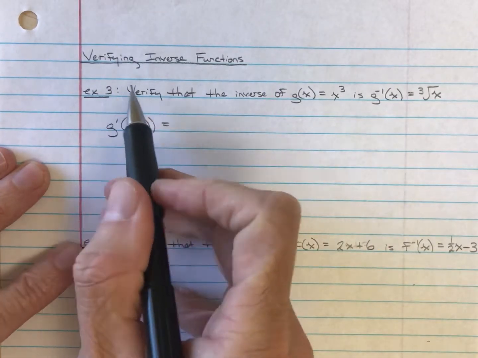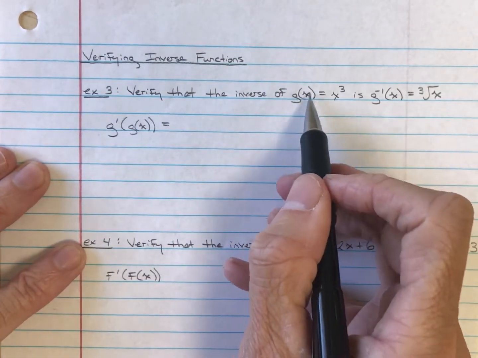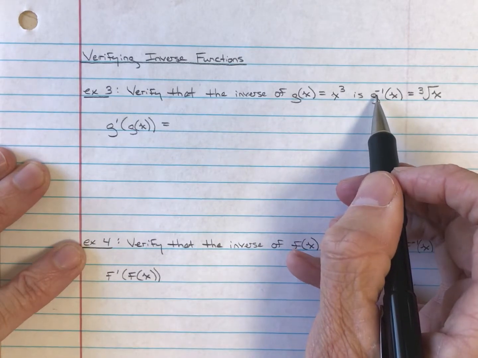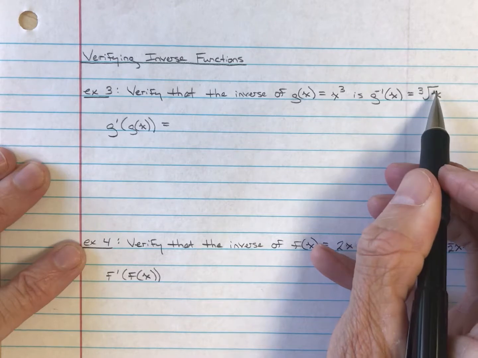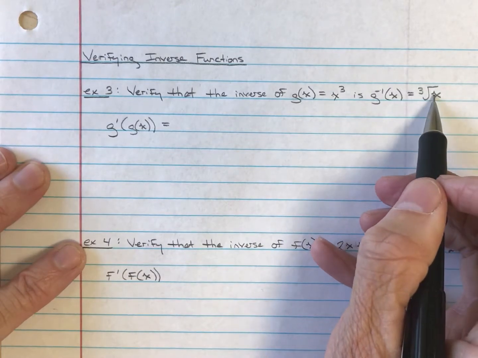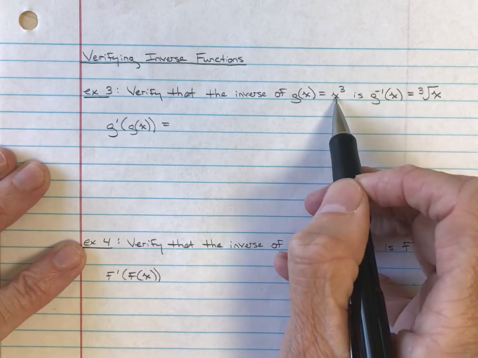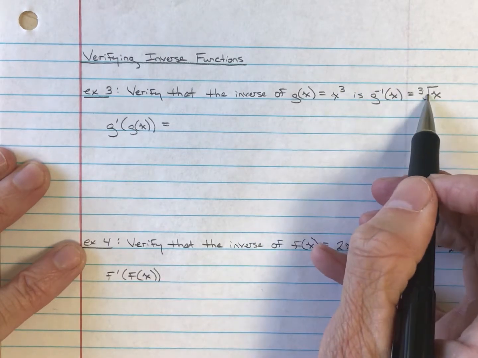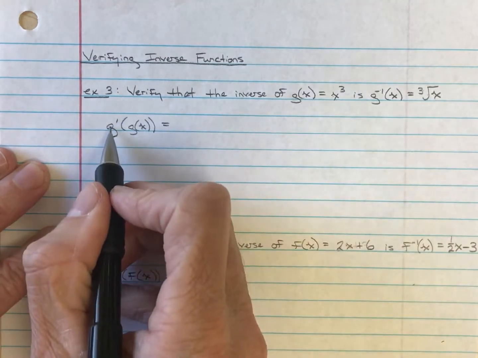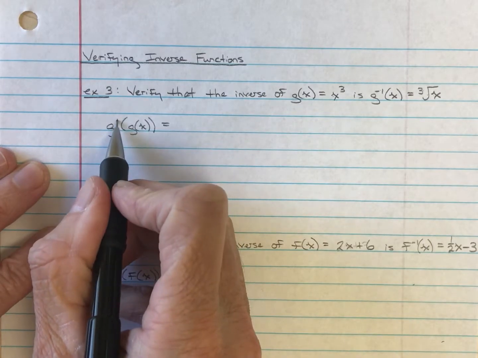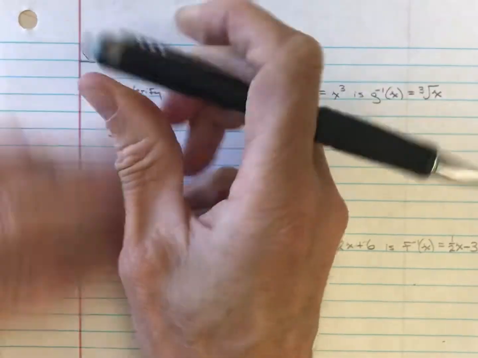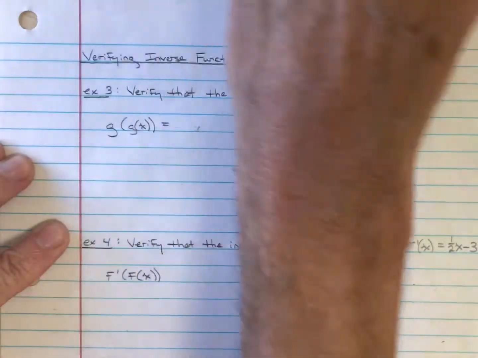Example 3. Verify that the inverse of g of x, which is x cubed, is the cube root of x. Does the cube root of x undo x cubed, and does x cubed undo the cube root of x? Let's see. Whoops, that's not what I want. I want g negative 1. Sorry about that.